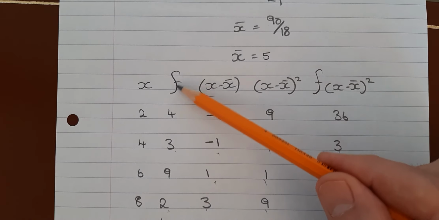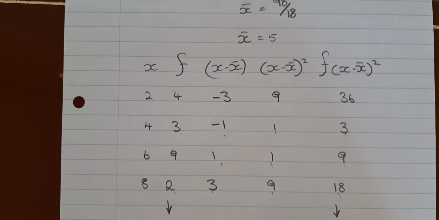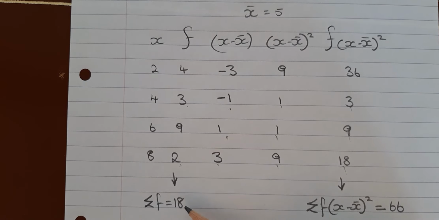So we need to find the sum of the frequencies. So the sum of the frequencies equals 18: 4 plus 3 plus 9 plus 2. And then we need to find the sum of the last column, the frequency multiplied by the variable minus the mean squared. 36 plus 3 plus 9 plus 18 gives us 66. So the sum of the frequencies multiplied by the variable minus the mean squared is equal to 66.